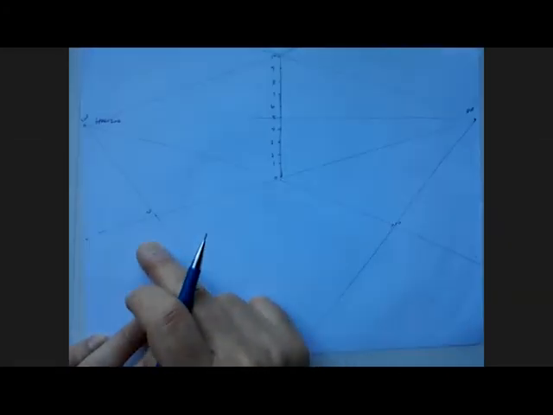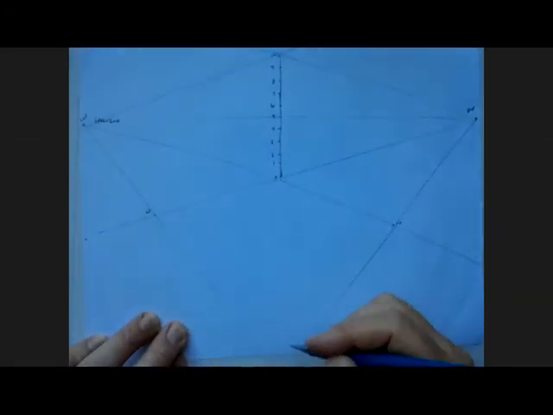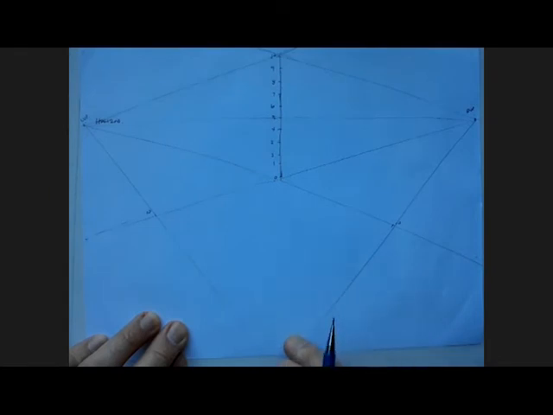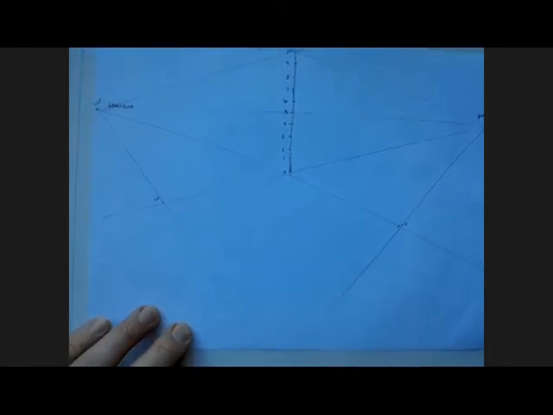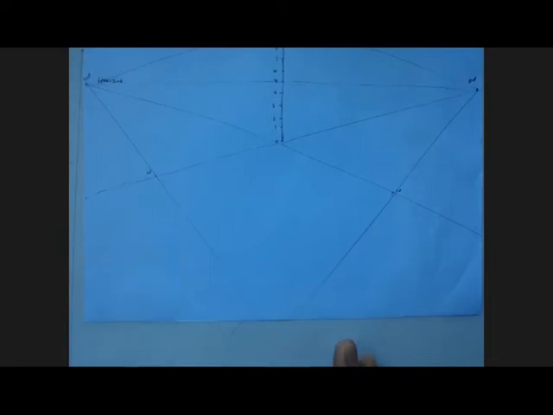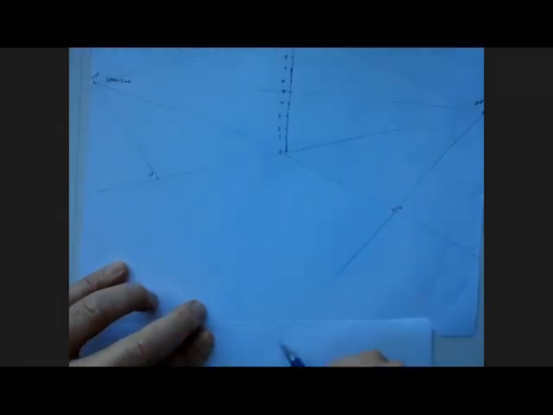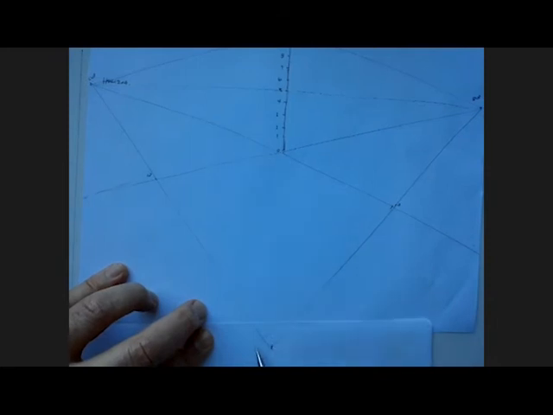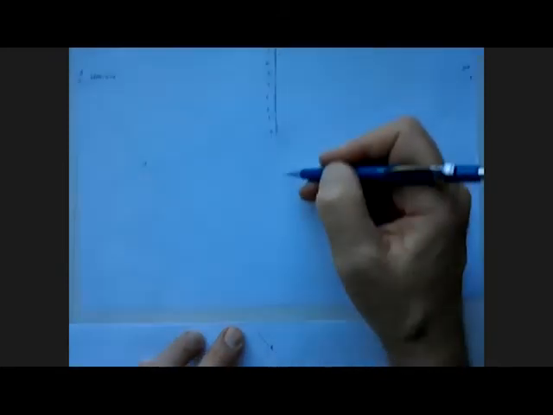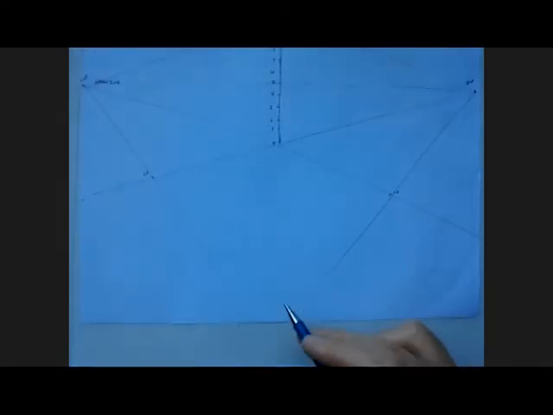So now I have a box here on the floor, which is 10 by 10. Off the paper somewhere, I don't know where, these are going to cross. I could take another sheet of paper and lay it down and figure out where they're going to cross and draw a line from there to the 0. Or I could just imagine where those two are going to come together.